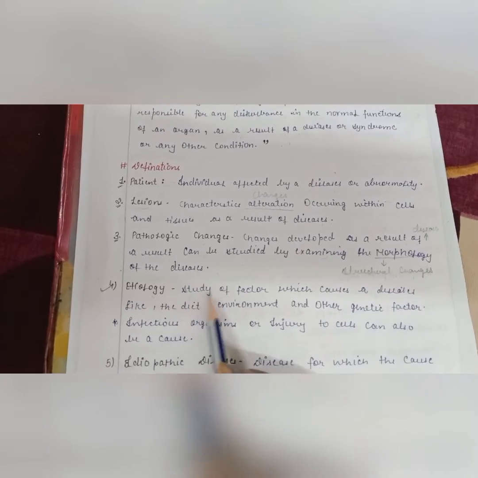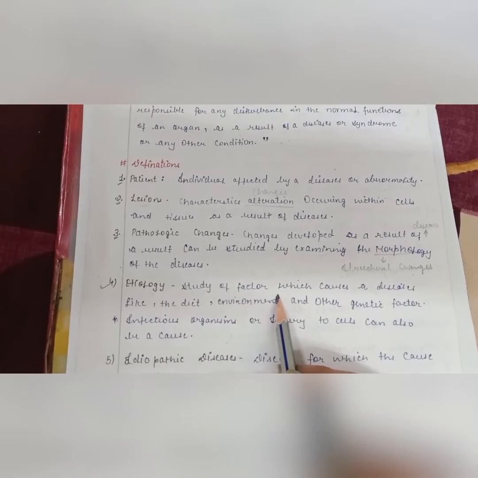Next one is the etiology. Etiology refers to the study of the factors which cause the disease. It refers to the factors which are responsible for a disease, like diet, environment and other genetic factors. Infectious organisms or injury to the cell can also be causes, meaning when we get injured or any infectious organism attacks our body, these are also responsible for disease.